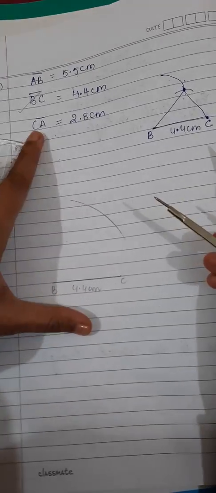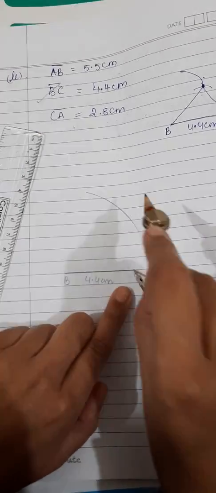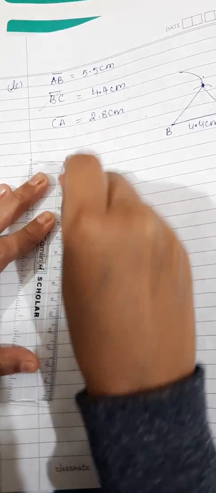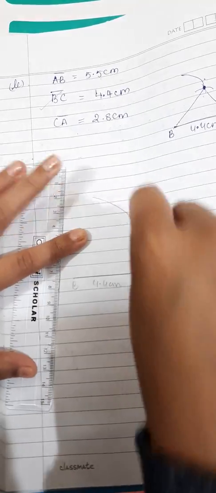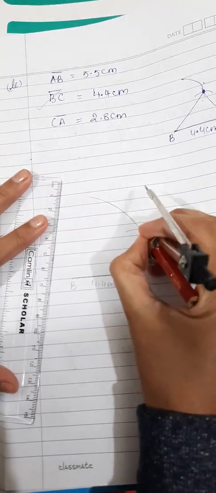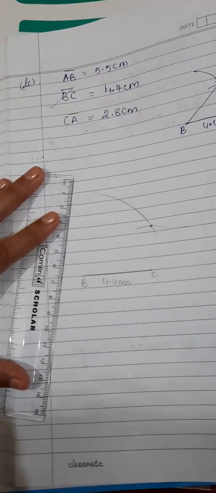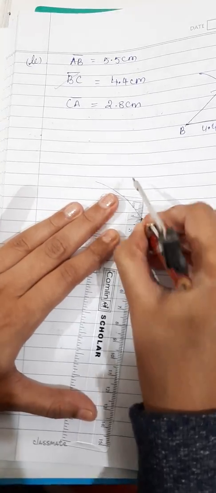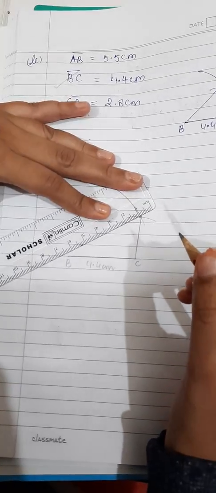Okay, and the next is CA. That means from here I am going to draw an arc of 2.8. So open the compass till 2.8, and from C part draw it. Now this is the intersection point. You can see this intersection point of these two arcs. Join this intersection point with the point C and with the point A.